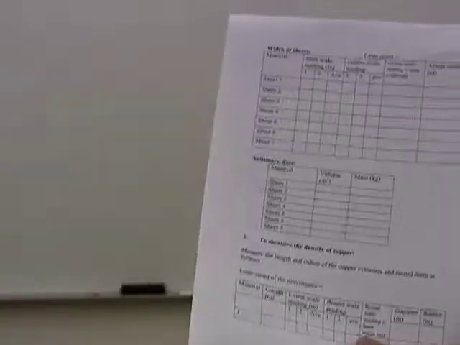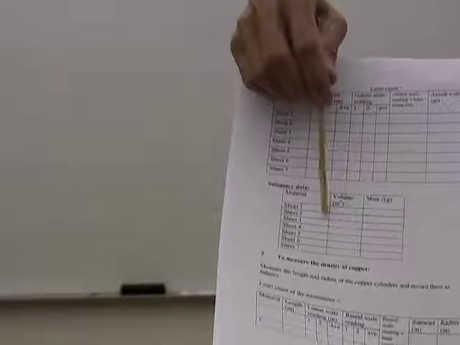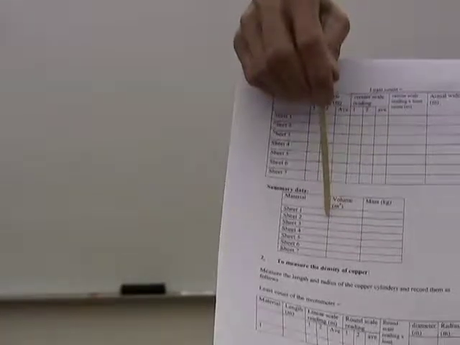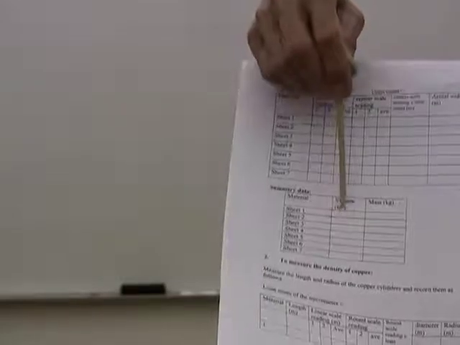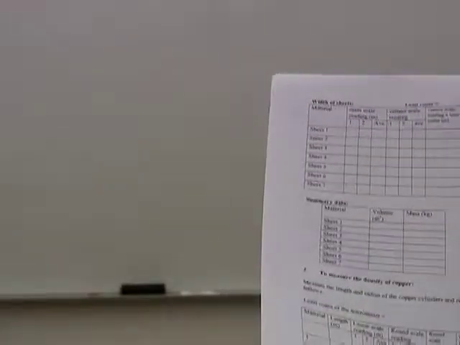Okay. Now if you look at the tables, you've got to measure the volume of each sheet, that is length times width times the thickness, and it must be in meter cube, and measure the mass of each sheet in kilogram. So let's measure the mass. I'm going to place each one on a balance, and you will measure the mass.